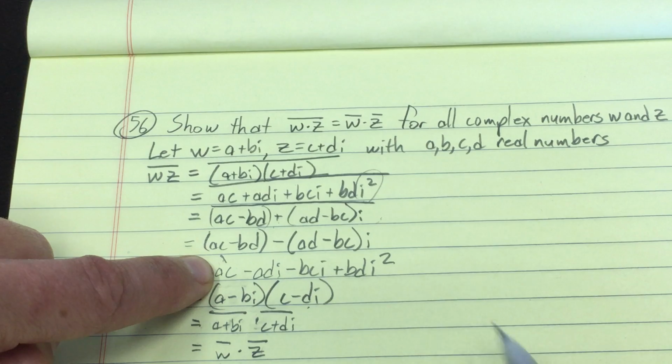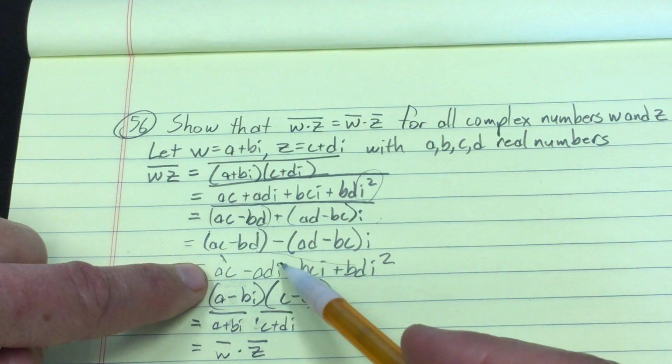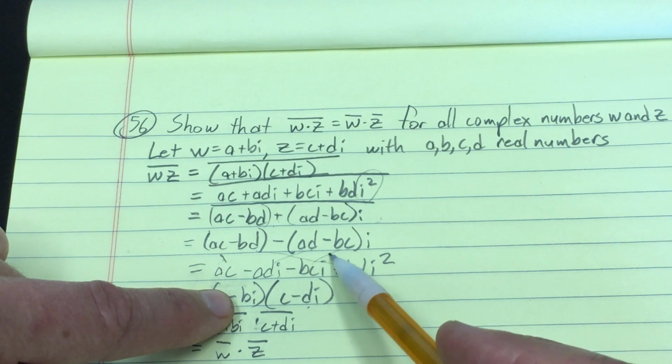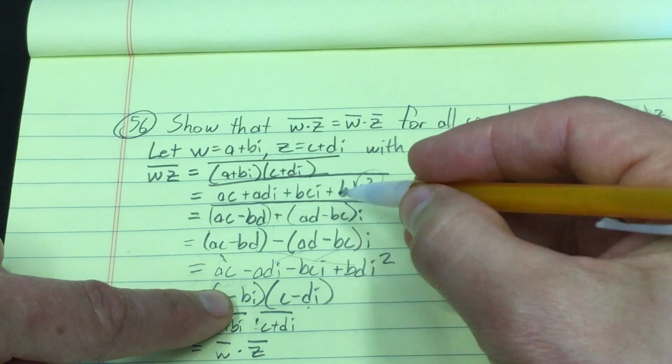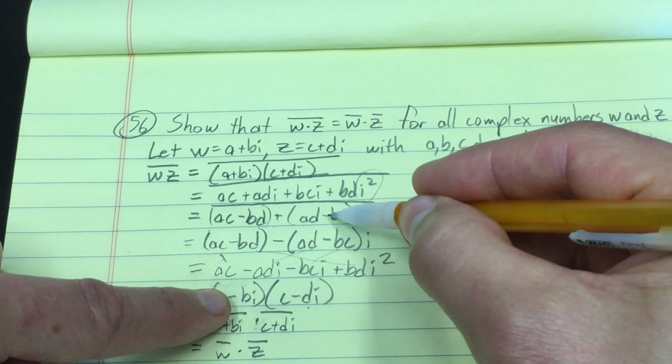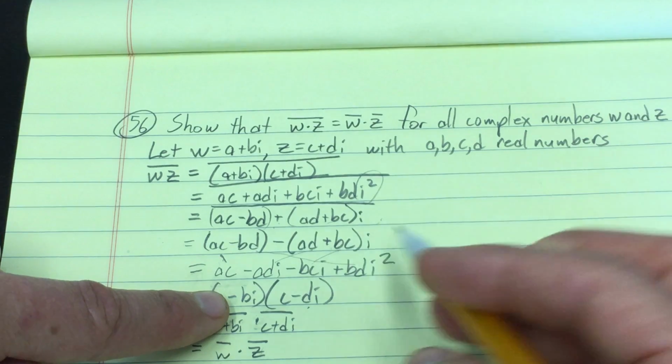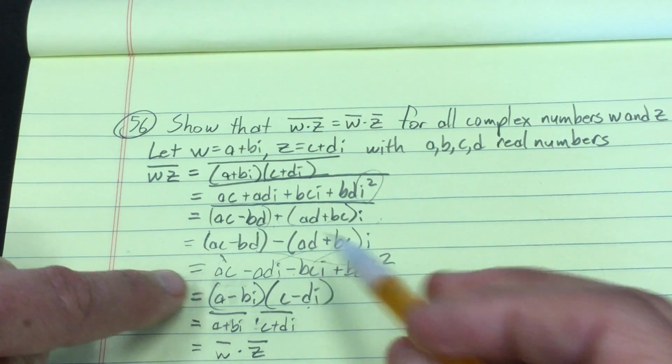Okay? Well, perhaps you can believe that these terms are actually equal. We have an ac term, I have a negative bd term, I have a negative ad term, and what happened here? I have a typo. In this line, I should have had this be a positive bc, so that distributes and I get a negative bc.